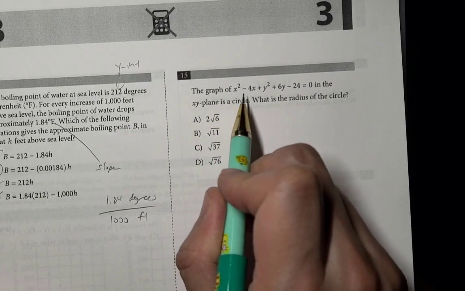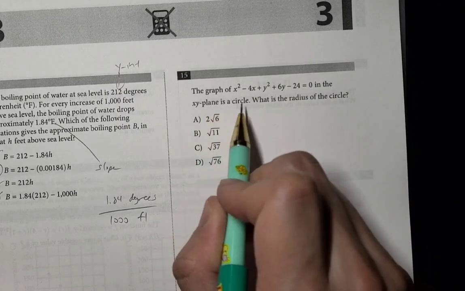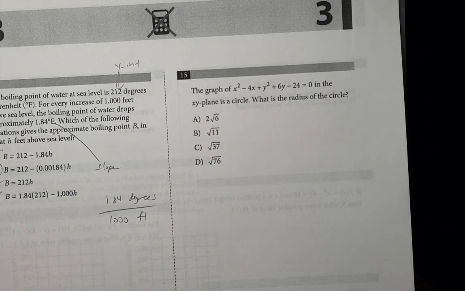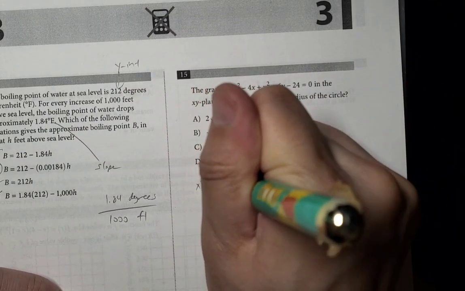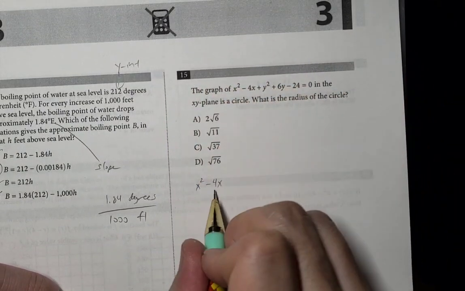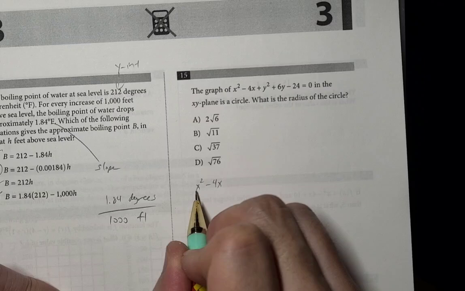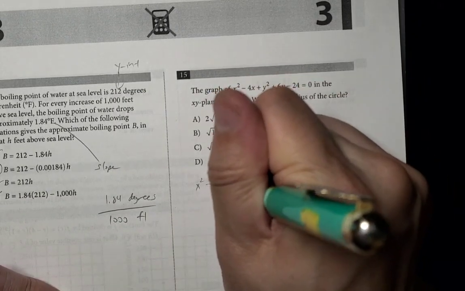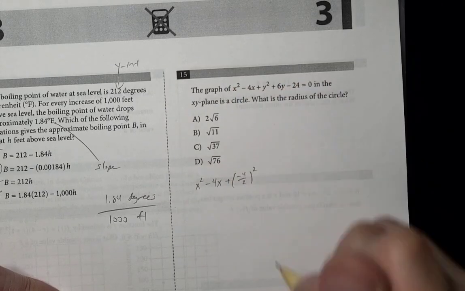The graph of x squared minus 4x plus y squared plus 6y minus 24 equals 0 in the xy plane is a circle. What is the radius of the circle? This is a classic completing the square problem, so let's do that. x squared minus 4x. To complete the square, first of all, the term in front of the squared, the a, if it's in standard form, ax squared plus bx plus c, the a has to be 1, which it is in this case. So it'll be plus, you take the whole b, minus 4 over 2, squared.